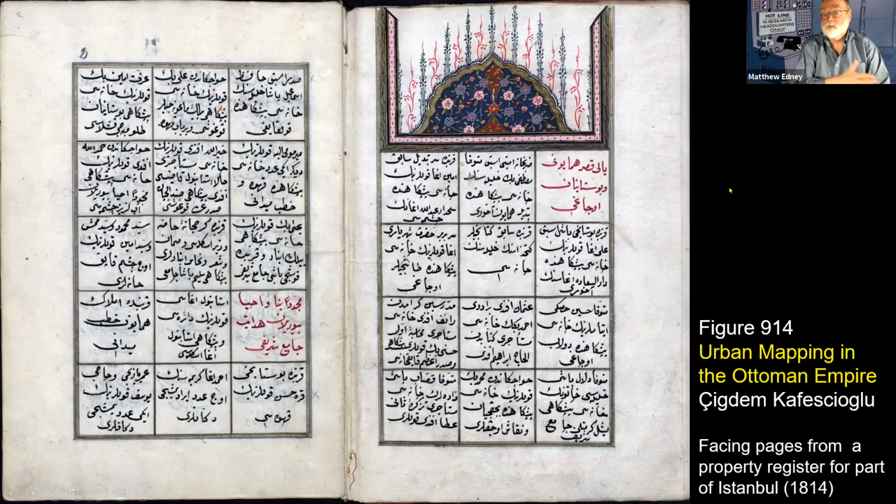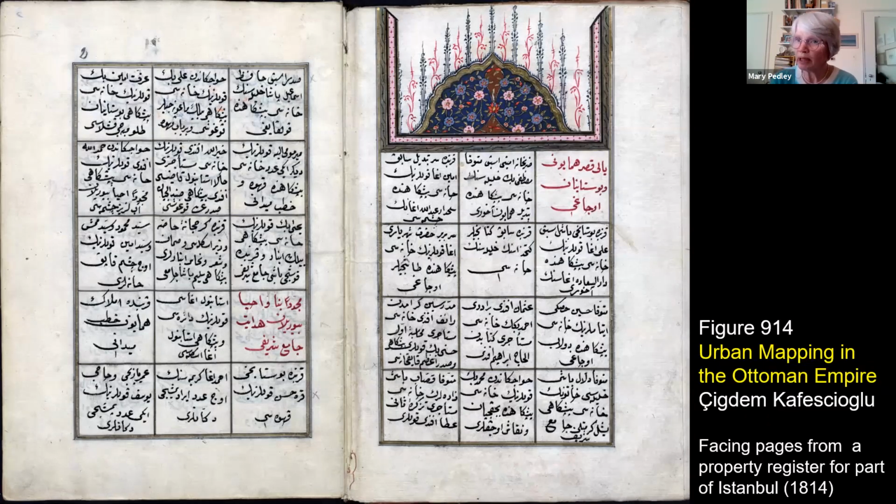And then one of the key markers of the 19th century for the Ottomans is going to be the introduction of cadastral mapping as a way to help regulate this kind of documentation. And we should point out that this illustration comes from the article not about property mapping in the Ottoman Empire, but urban mapping in the Ottoman Empire.